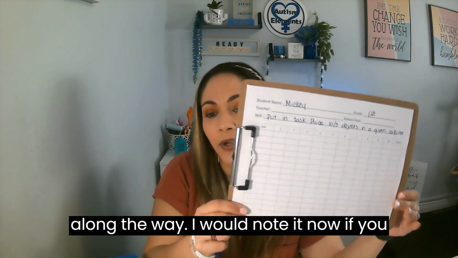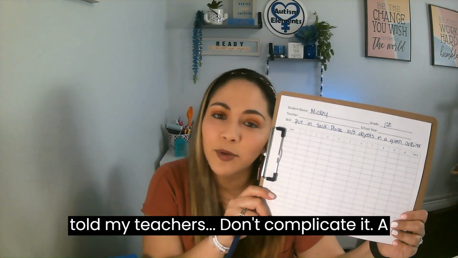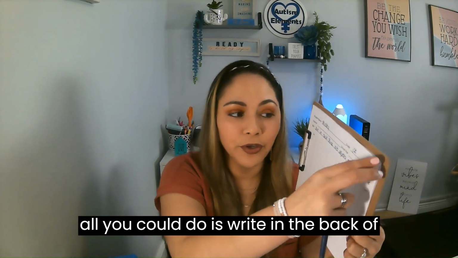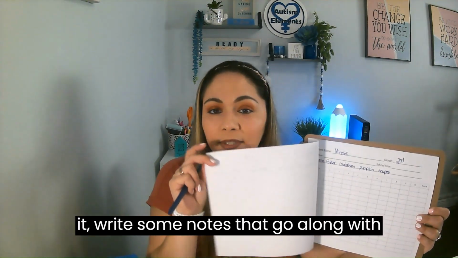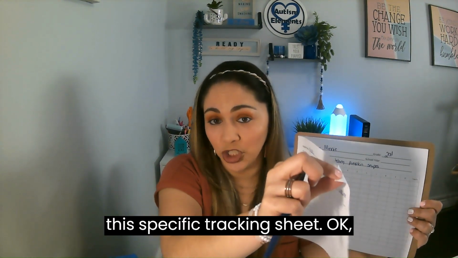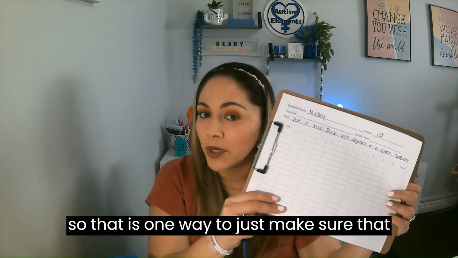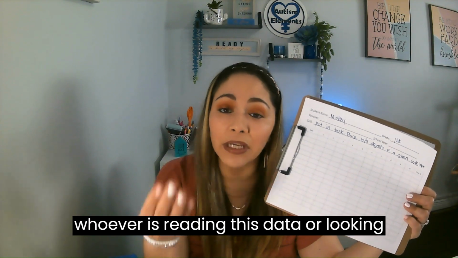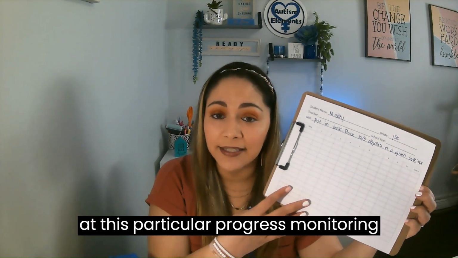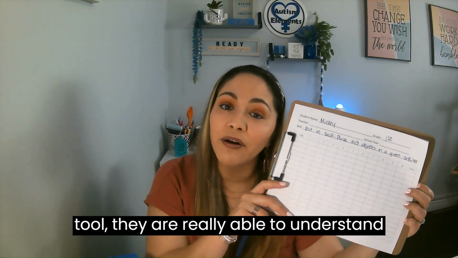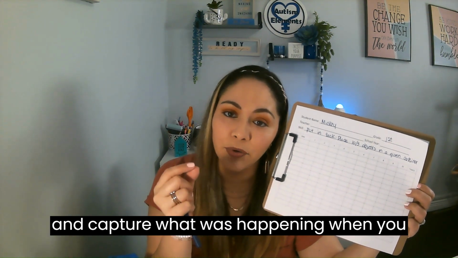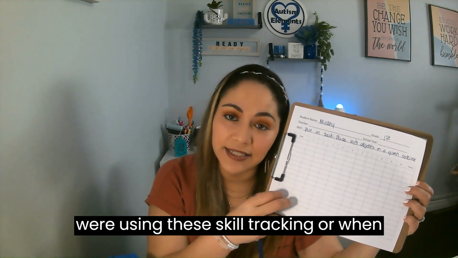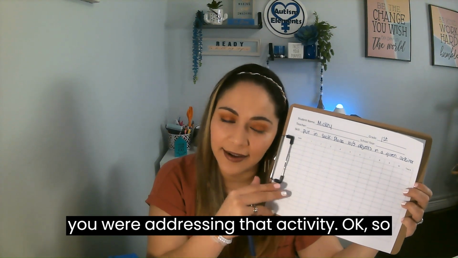I would note it. Now, if you notice there's not much space here, I told my teachers, don't complicate it. All you could do is write in the back of it, write some notes that go along with this specific tracking sheet. Okay, so that is one way to just make sure that whoever is reading this data or looking at this particular progress monitoring tool, they are really able to understand and capture what was happening when you were using these skill tracking or when you were addressing that activity.